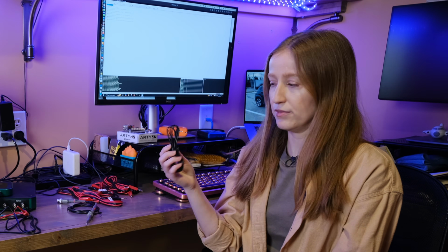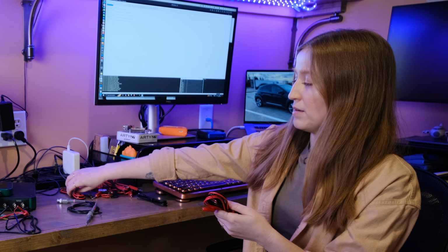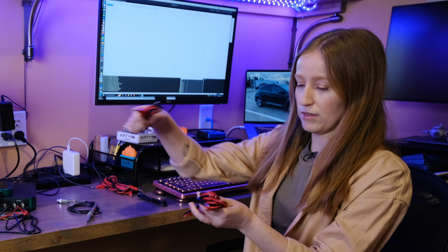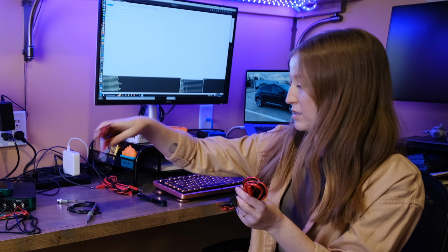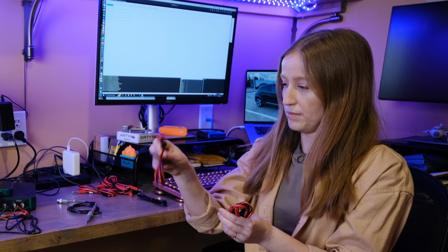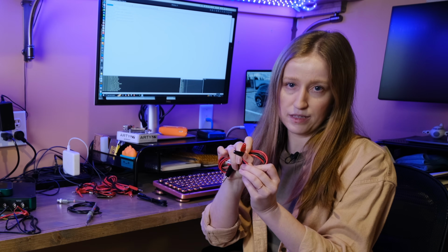These particular cables were, I think, 15 bucks on Amazon, as well as a whole package of different test leads. So I recommend picking up some of these. You've got your standard banana to banana jacks, clip leads like I'm using here, and then also your alligator clips.